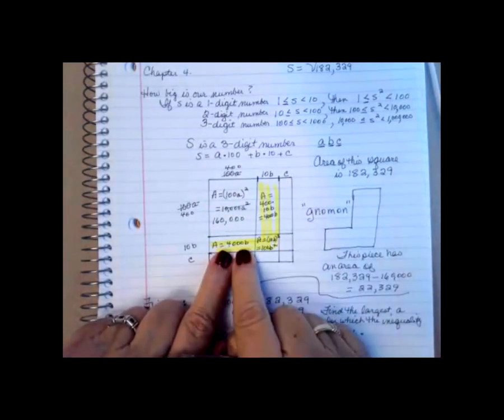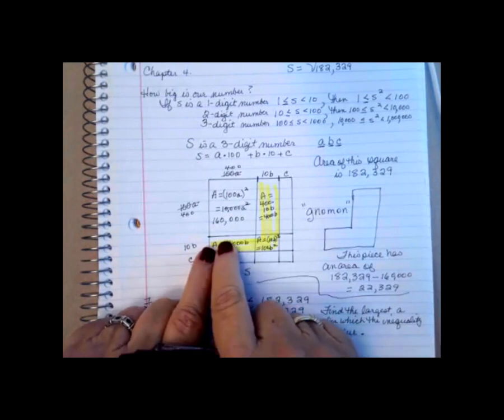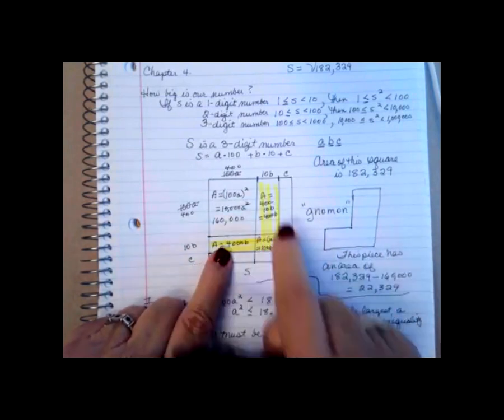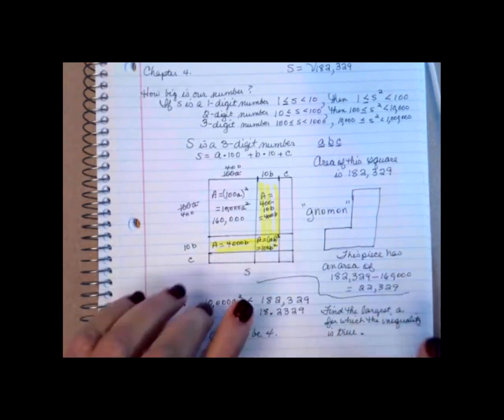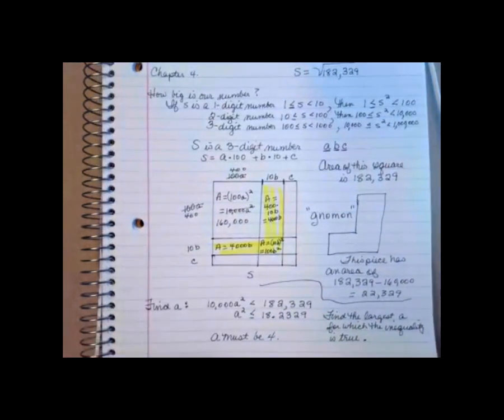Okay. So I want to set up another inequality that involves B, because I'm going to solve for B. I know the area of these 3 pieces has to be less than 22,329. There's my inequality.